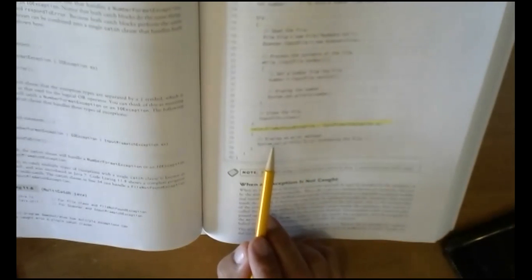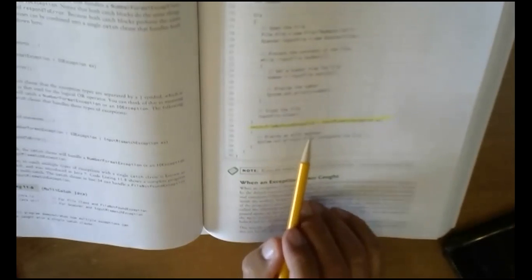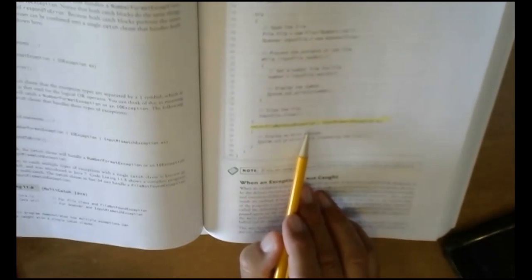But the first thing I want to take a look at is 11.8 on page 723. One of the things that we can do is, what if I want to do one catch block but have multiple classes?